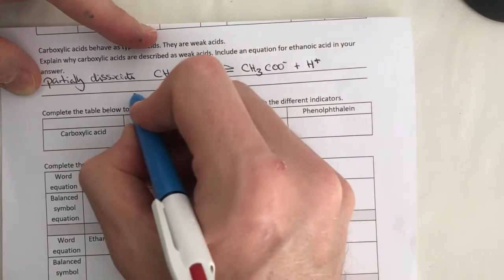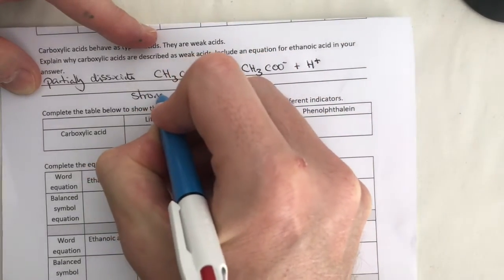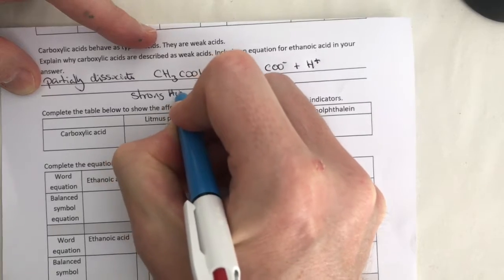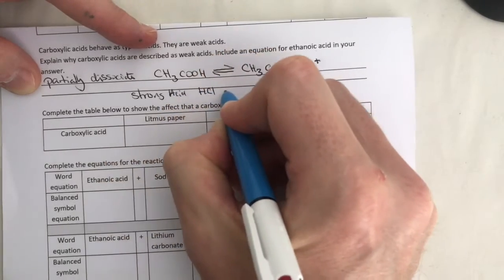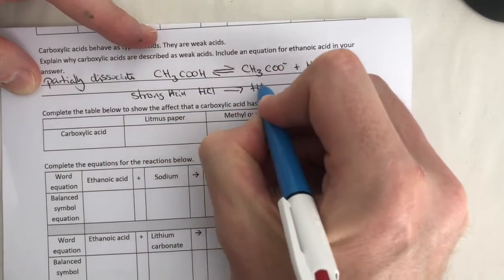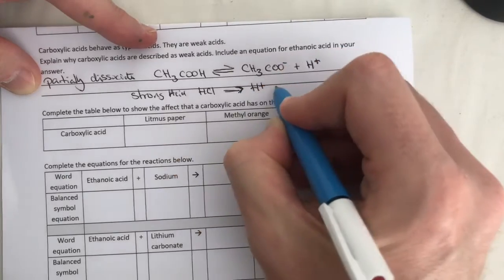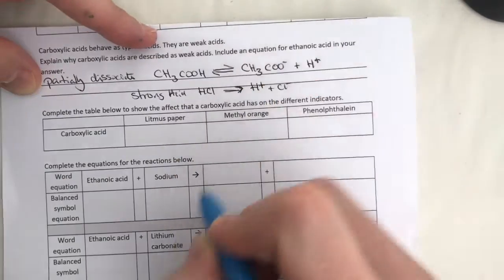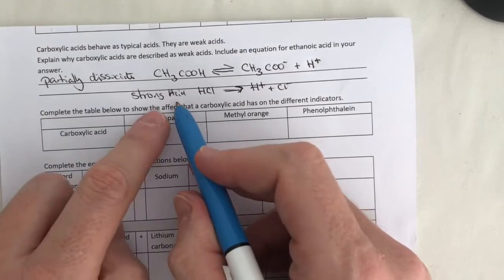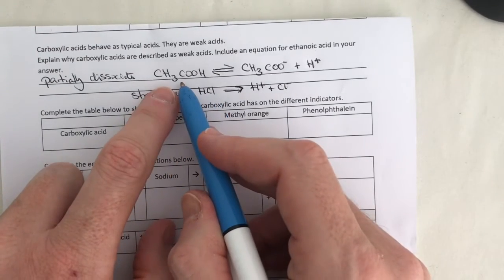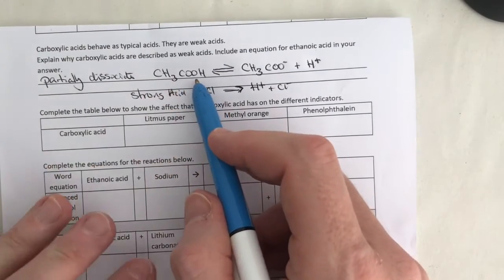Compare this to a strong acid. So a strong acid, if you think back, we looked at HCl, hydrochloric acid. That fully ionizes, so the arrow is in one direction to give us H+ and Cl-. So strong acids fully dissociate and weak acids partially dissociate.